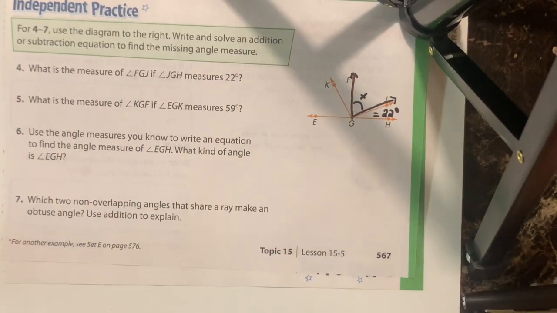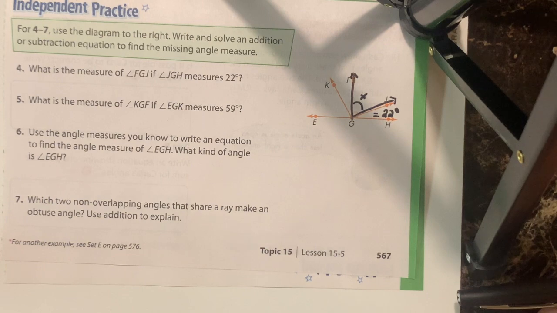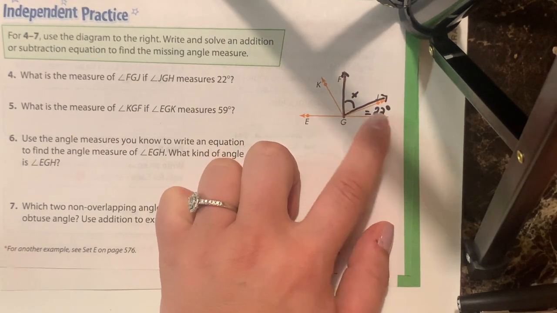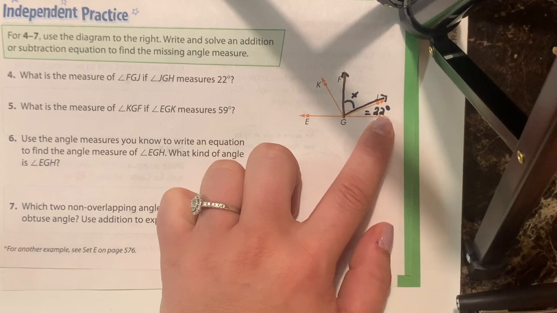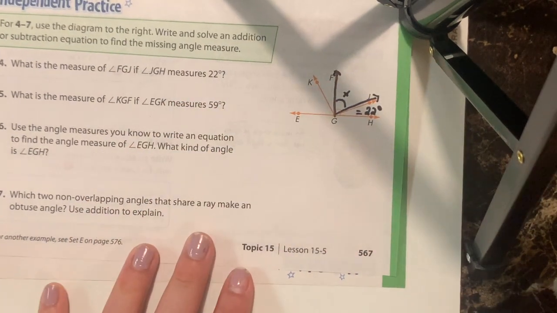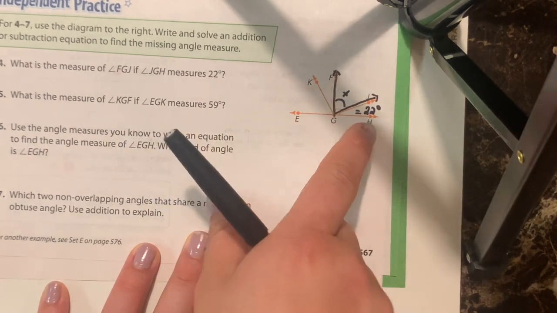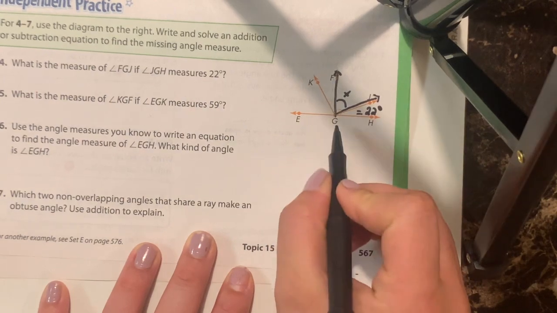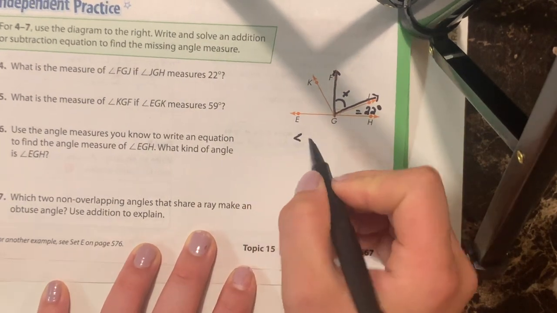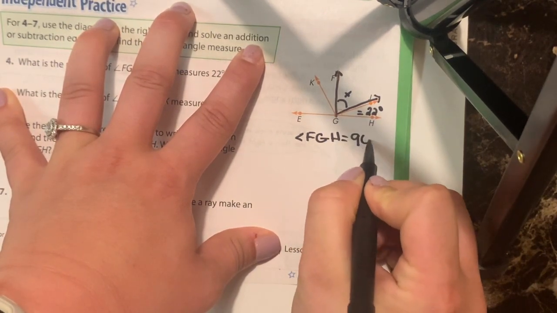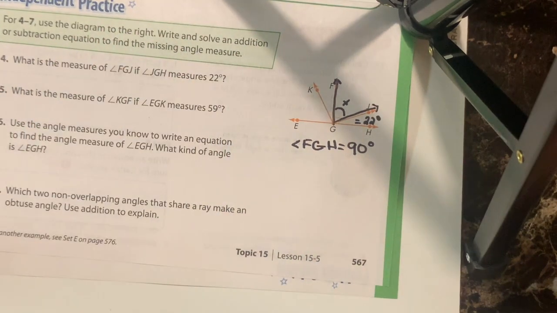Now, if you remember, I said earlier that I can look for the relationships between the three angles in order to figure this out. I have the angle I'm solving for, and I have this angle that they're giving me, but those two angles combined make another angle, angle FGH. Angle FGH equals 90 degrees, and that's a right angle. So now I can solve for X.